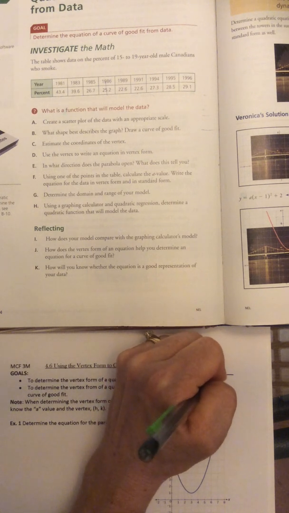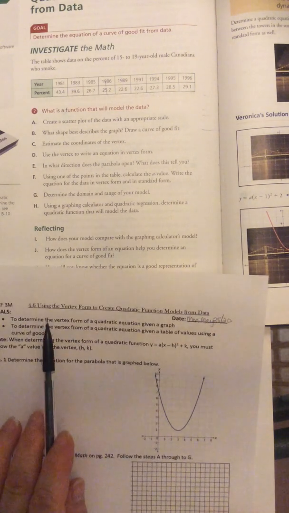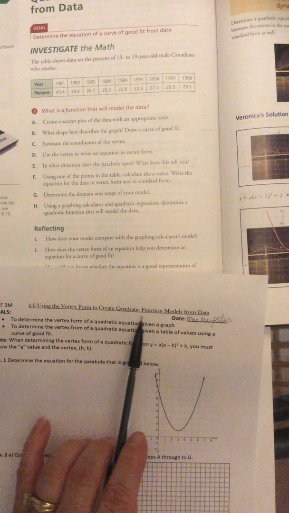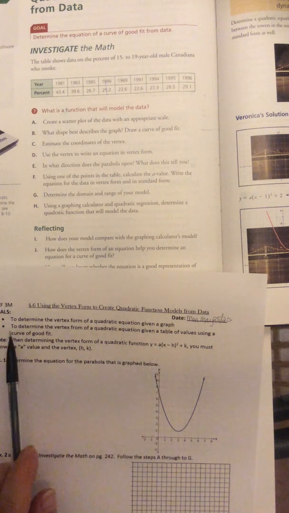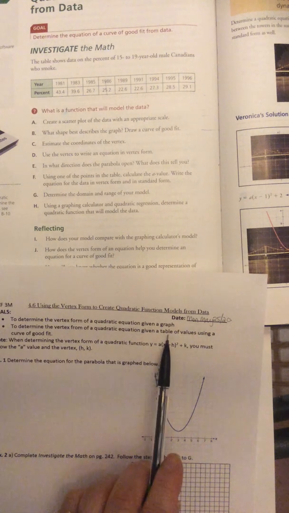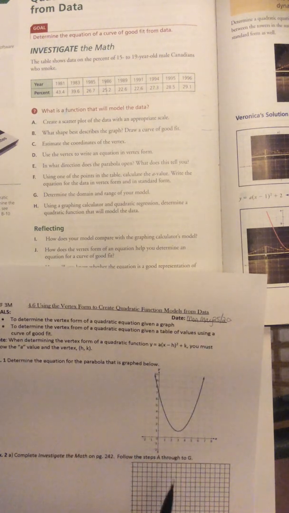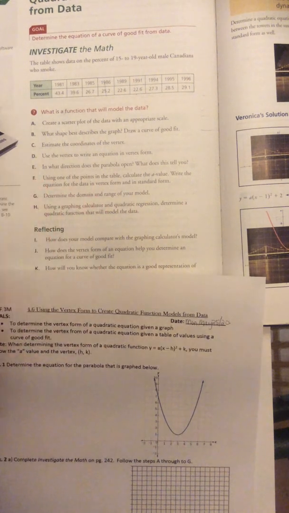Monday, May 25th. Using the Vertex Form to create quadratic function models from data. Goals: to determine the vertex form of a quadratic equation given a graph, and to determine the vertex form of a quadratic equation given a table of values using a curve of good fit. We're going to be using the textbook question in example 2. So if you have your textbook, turn to page 242.